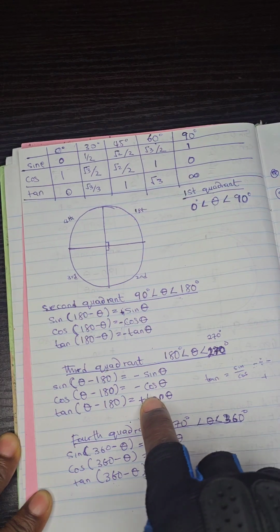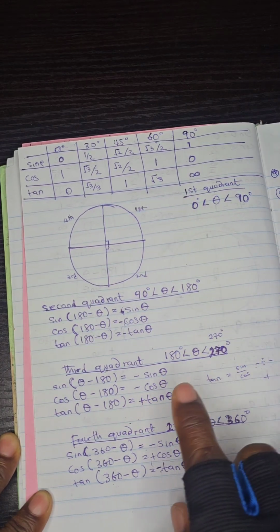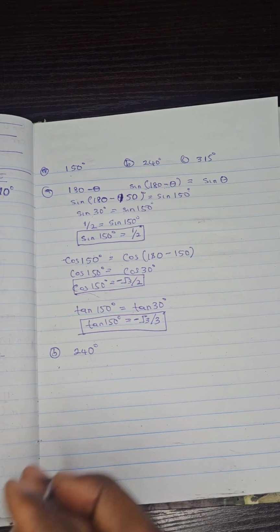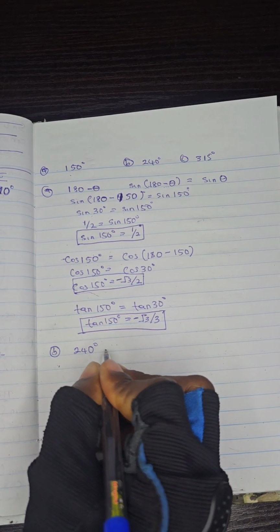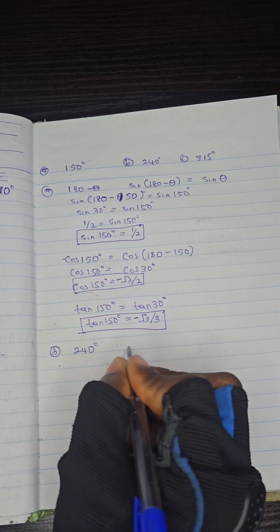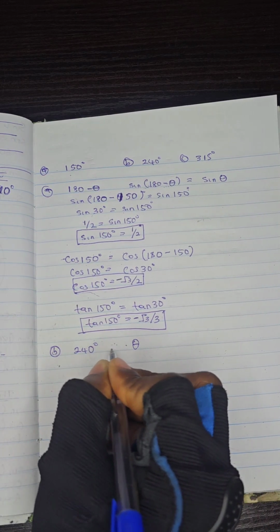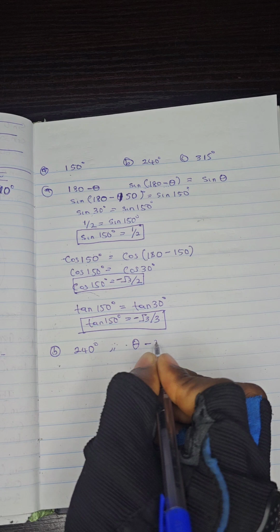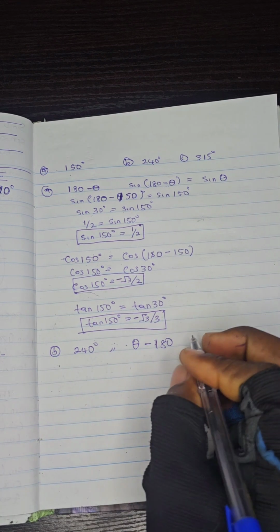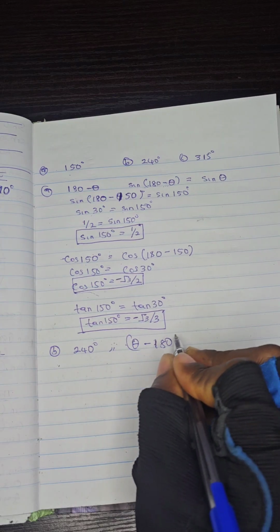Take note of this, because even in the first example I solved, I made that mistake. So don't make this mistake. So when you come here, let me jump step. Theta is 240, subtracted by 180. That's the formula we are using.